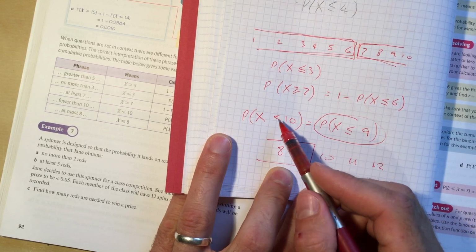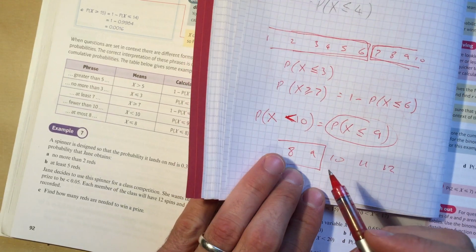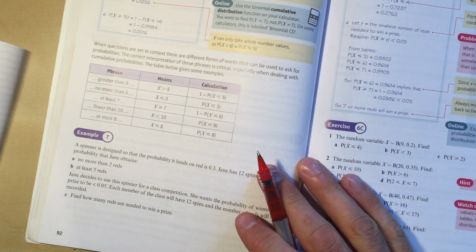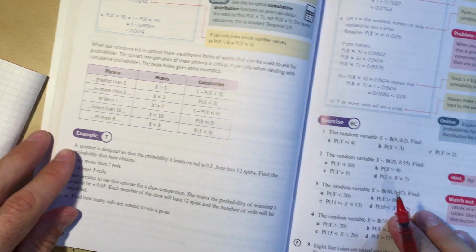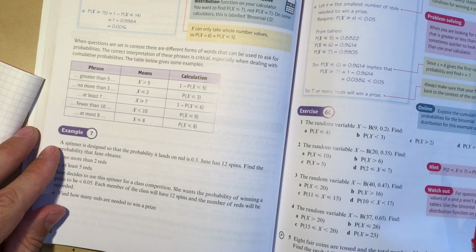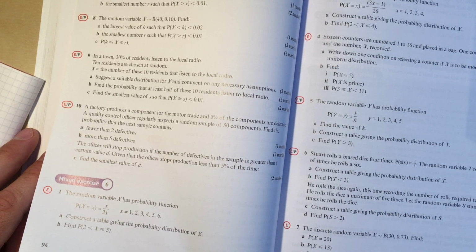This one we can't look up in the table because it's got a strictly less than symbol, not a less than or equal to symbol, okay? That's the idea with the cumulative distribution tables. And you'll see in chapter 7 some more reasons that they're particularly useful when we start talking about critical regions for hypothesis testing.